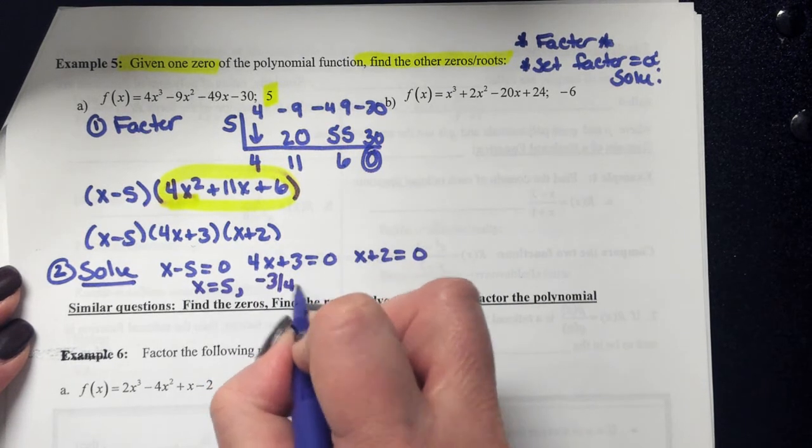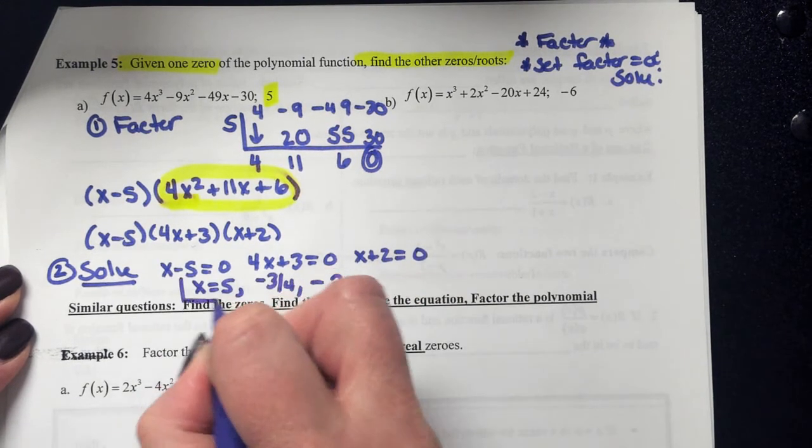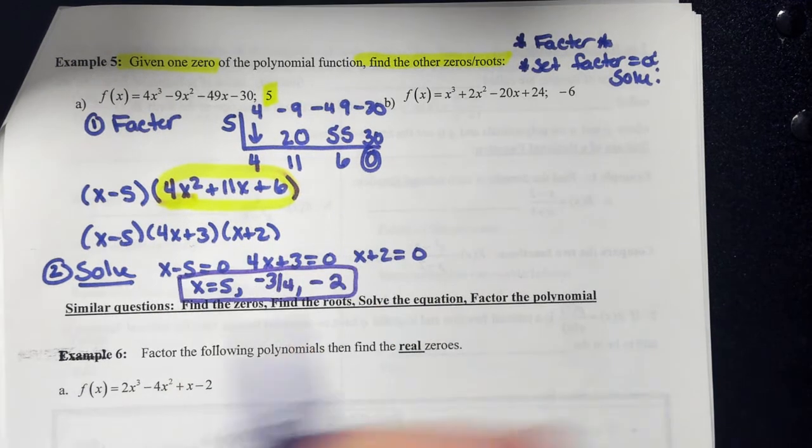Negative 3 over 4 and negative 2. So any questions on once you get it factored, how you're going to solve these polynomial equations? Always check to see if your old techniques of factoring will work first before you have to go into the synthetic division. Because my next step is I'm going to pull that critical piece of information away from you. I'm going to pull away that 0 from you. So always check to make sure that old techniques of factoring doesn't work first.